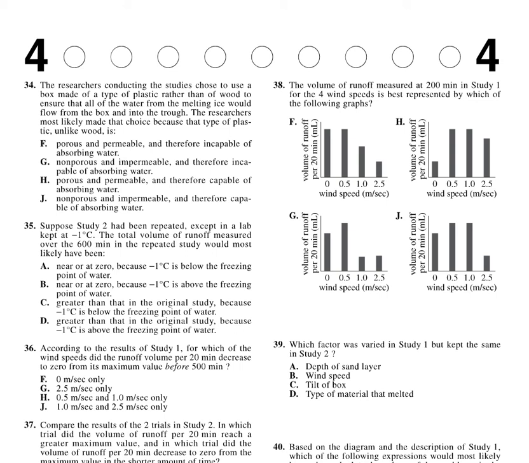So we would want to look down here and think that wood is porous and permeable and therefore incapable of absorbing water. Well, that's not true because it is porous and it will absorb water. Plastic is non-porous and impermeable and therefore incapable of absorbing water. Well, I know that that is the correct answer, so I would stop reading right there. So the correct answer is G.